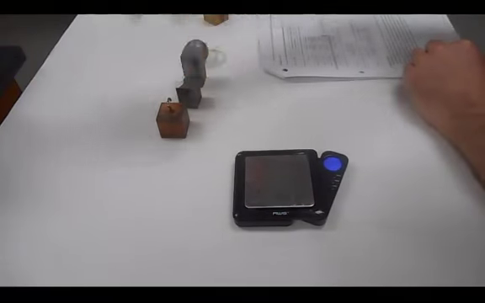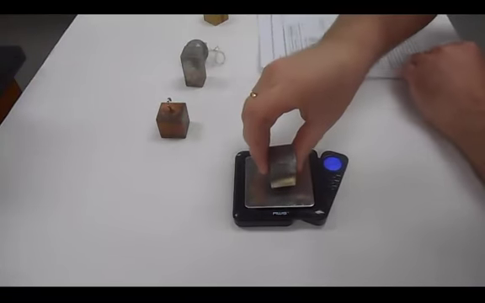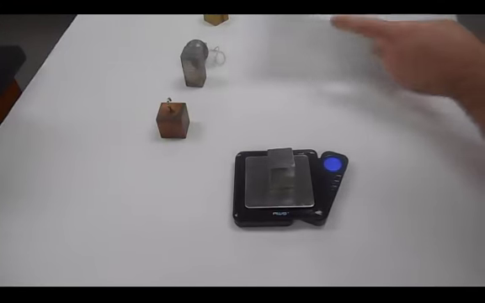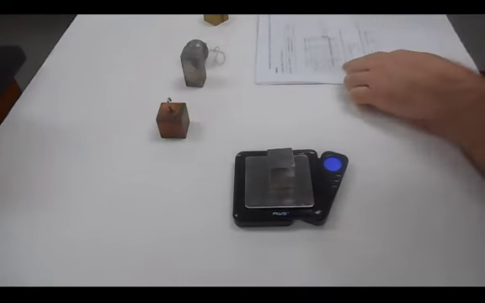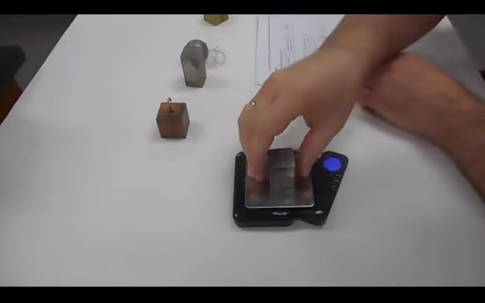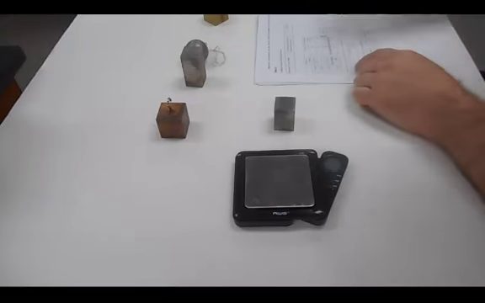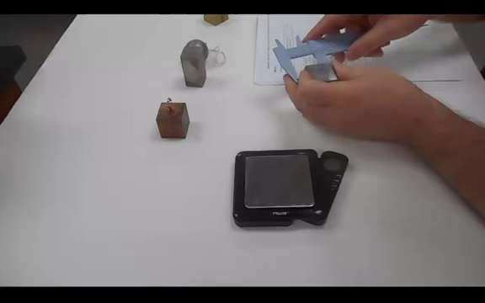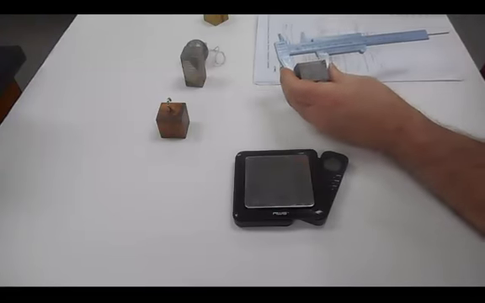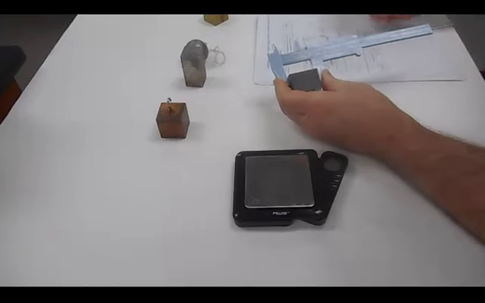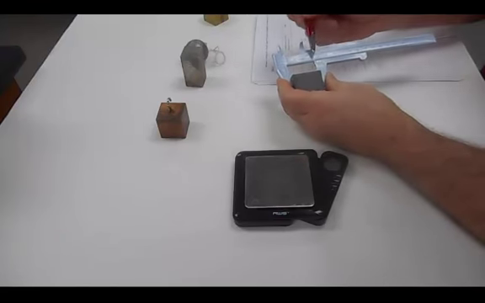Alright, let's go to the steel cube. Since I have the scale already on, I'm going to determine its mass, and it measures 171.1 grams. Absolute error, of course, being the same. I can turn this off here for a little while. Alright, so here I'm going to have the length, and it is just beyond the 3.4 centimeters, and the one that lines up the best is the 3 over here.